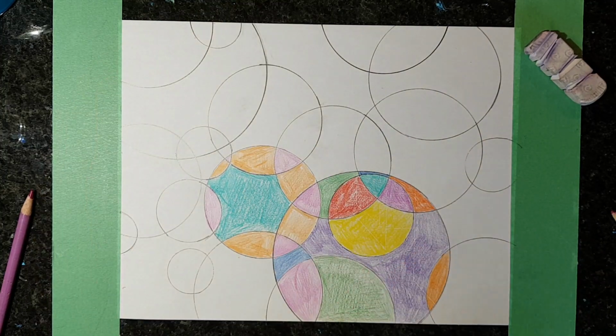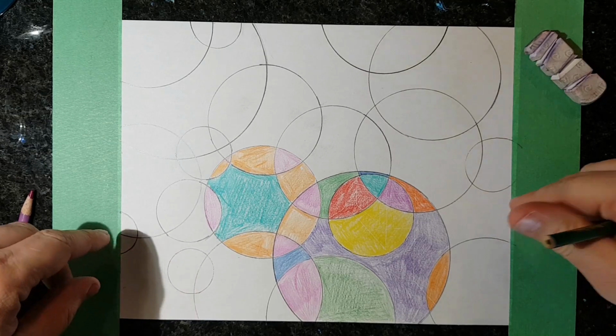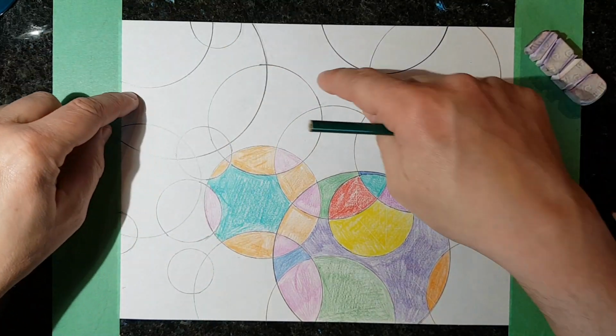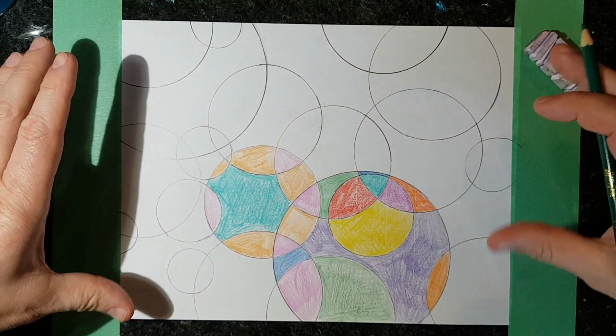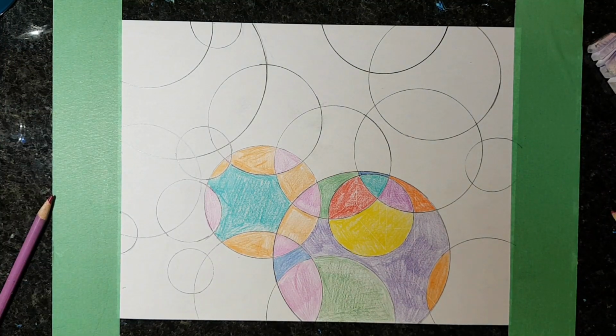And that gives you the idea of what we want to do. So try this on your own. Fill the whole thing in. If you want to keep a few little sections white, like here, in these back corners, you could keep those white where there's not a lot of other circles. You could add more circles in this, you could add less circles. Really just try this and see what you can do.